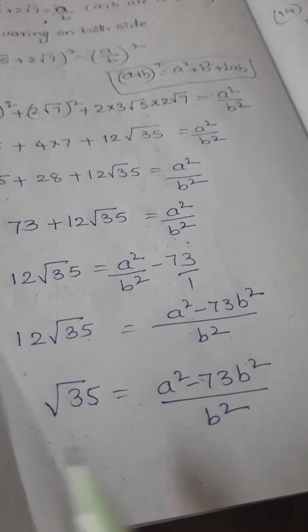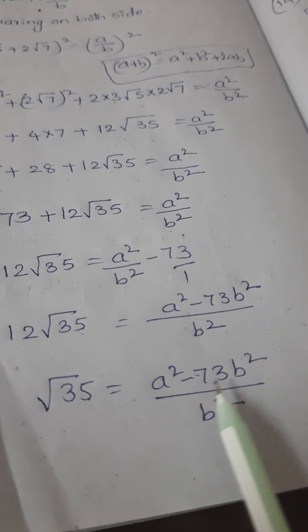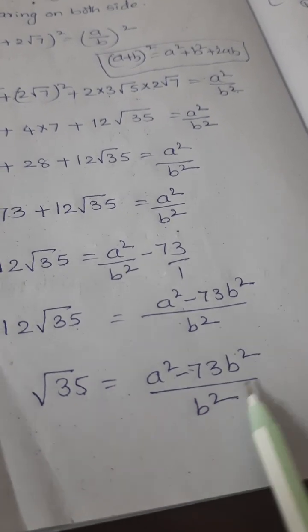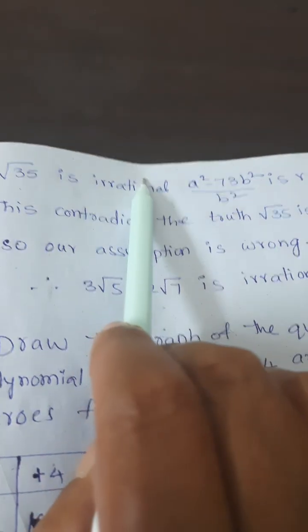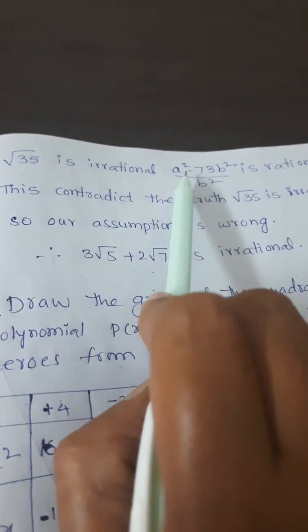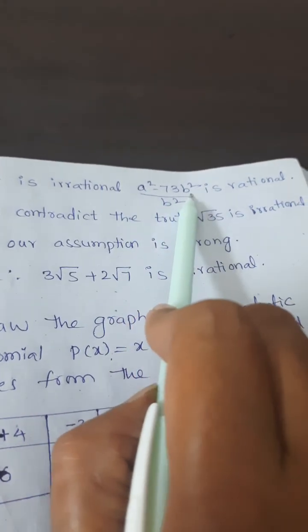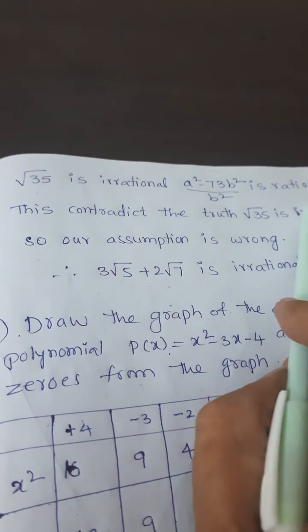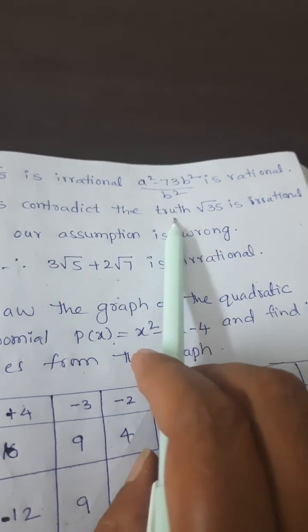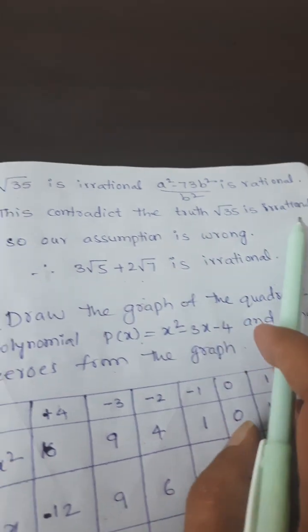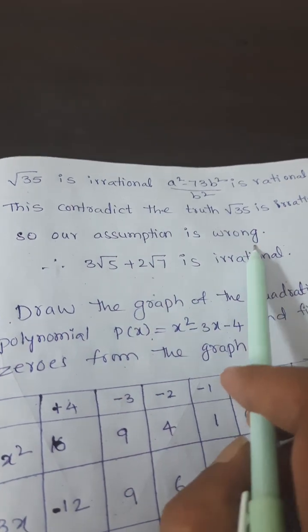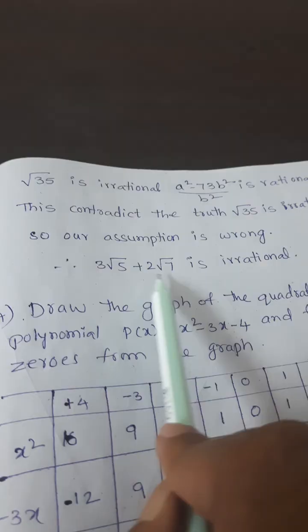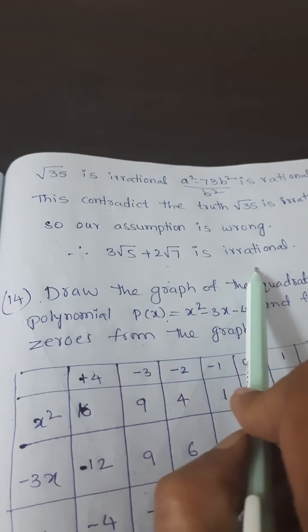Transpose 12 to this side, root 35 is equal to (a square minus 73 b square) by b square. Here root 35 is irrational, (a square minus 73 b square) by b square is rational. So this contradicts the fact that root 35 is irrational. So our assumption is wrong. 3 root 5 plus 2 root 7 is irrational.